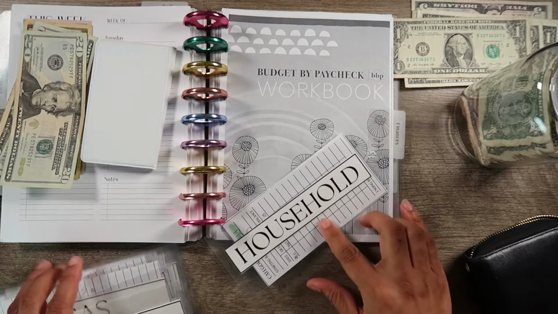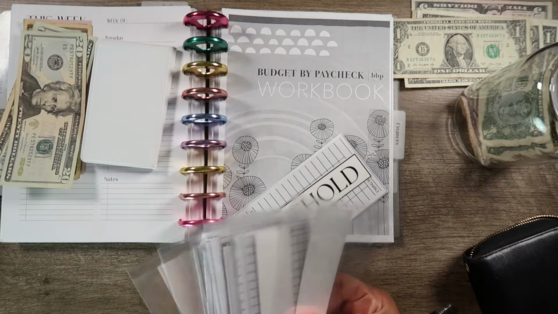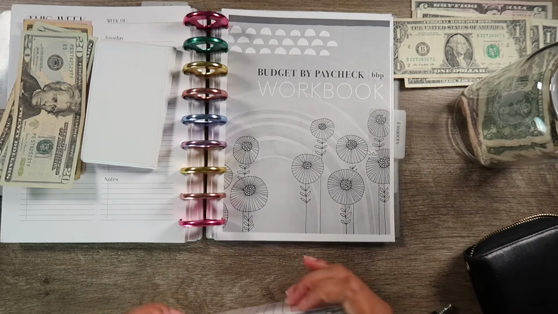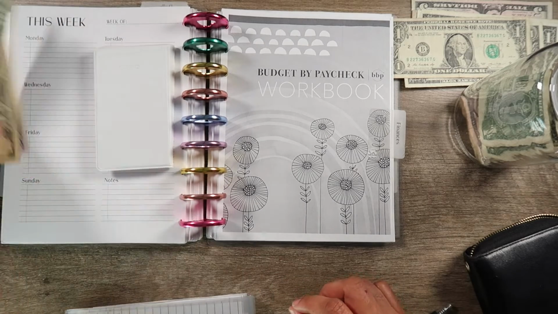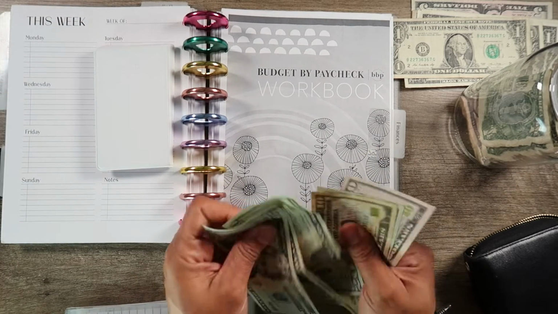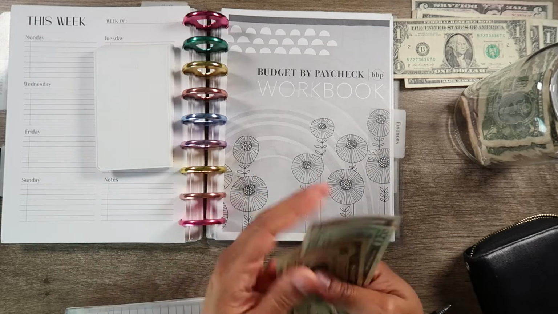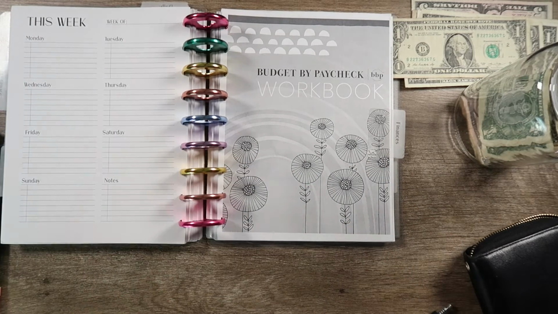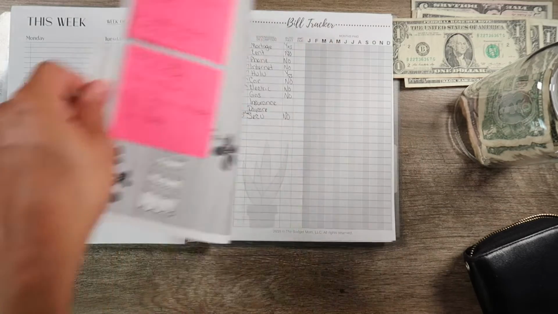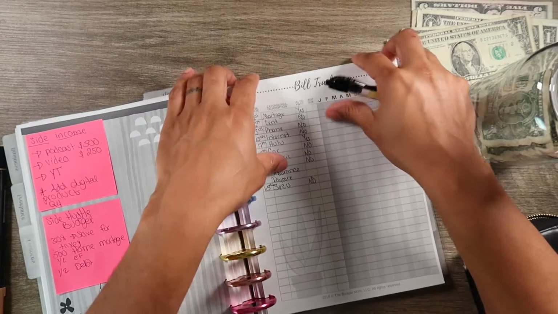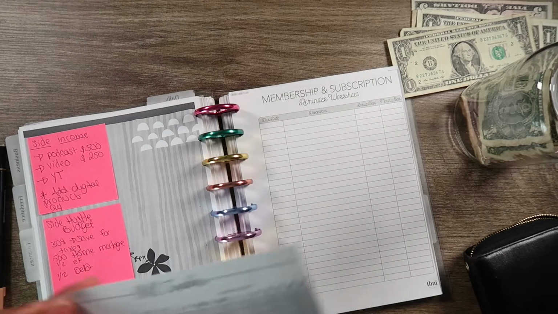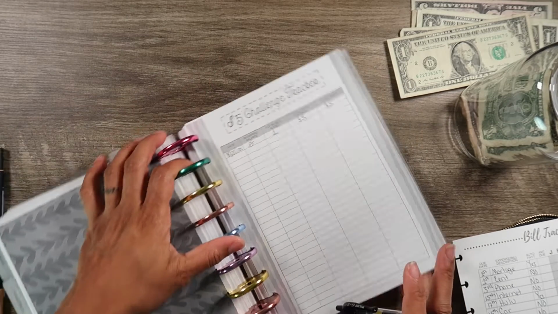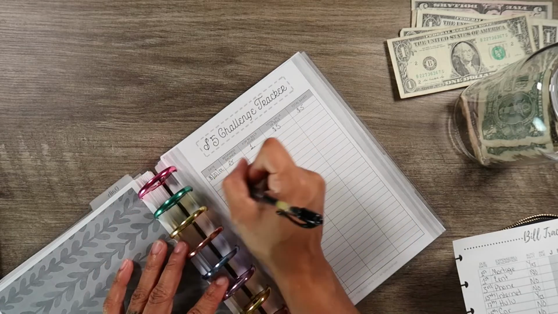I know I didn't have anything for household left. Let's make sure. Cool. All right. I'm doing pretty good. So I'll put this off to the side. Now let's actually start budgeting. So in the front, I have my bill tracker. Just go ahead and take it out. All right, my savings challenge. Say it's the 14th.